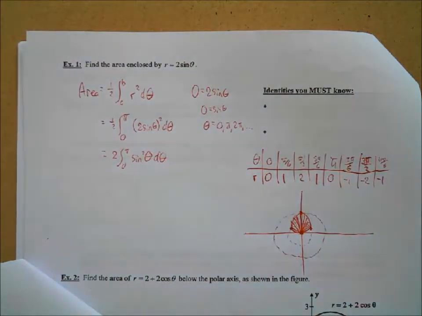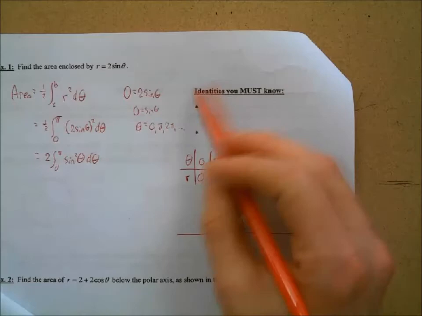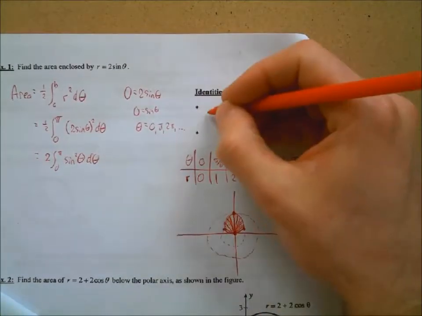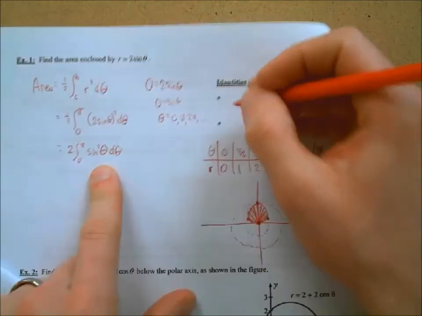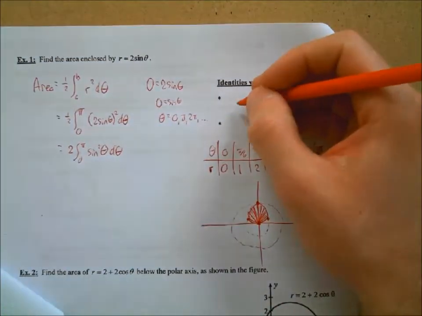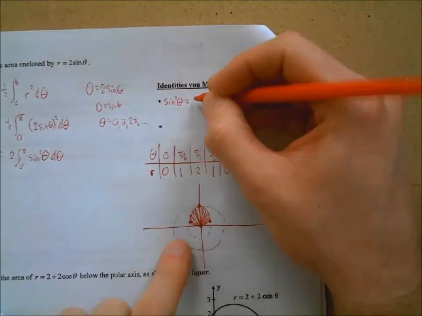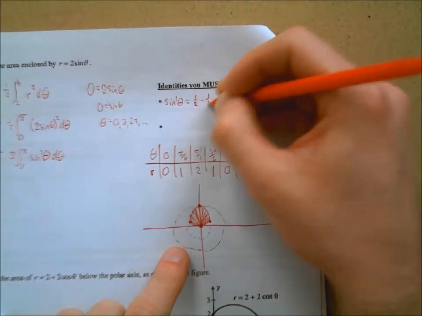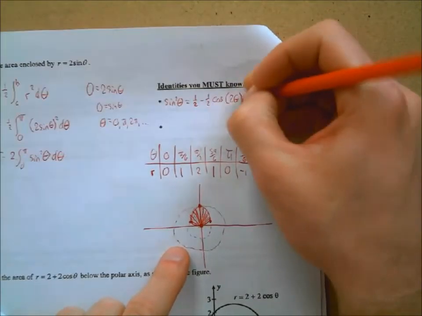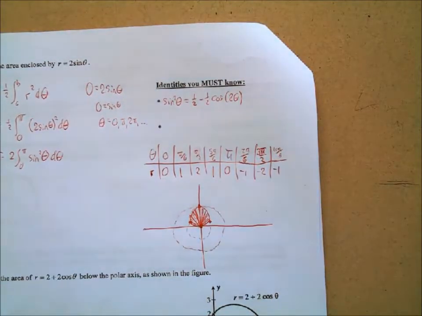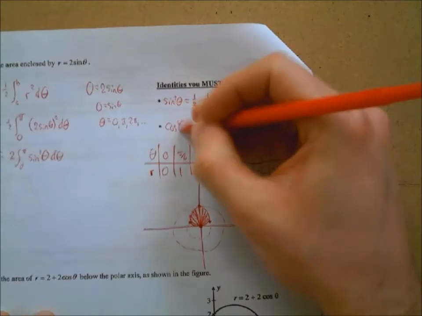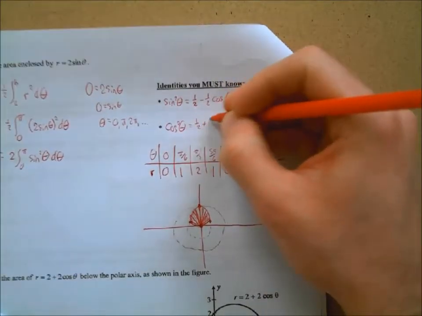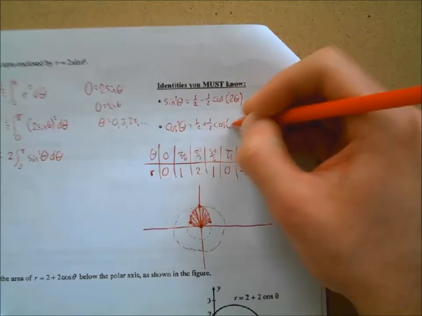And so that's where we go to these identities that we need to know. So we're going to learn 2 trig identities here that will be helpful for our purposes, because oftentimes with these polar integrals, we're going to end up with both sine squared and cosine squared. So the sine squared one that's going to help us out here, sine squared of theta is equal to 1/2 minus 1/2 cosine of 2 theta. You might recognize this as a double angle identity if you've ever used those before. I didn't teach them in my pre-calc class, but they are there. And then we'll also do cosine squared is equal to 1/2 plus 1/2 cosine of 2 theta.